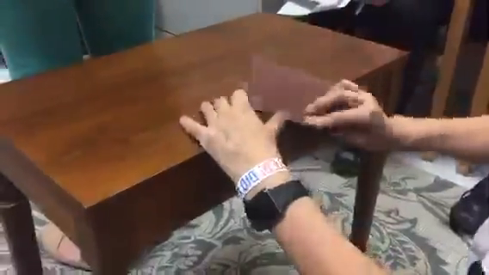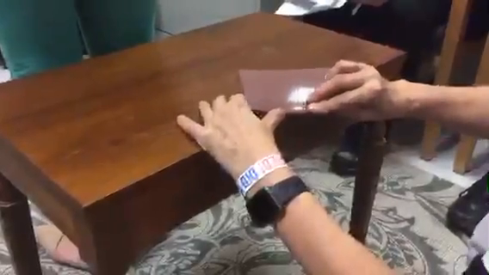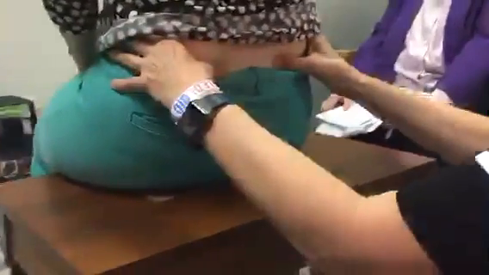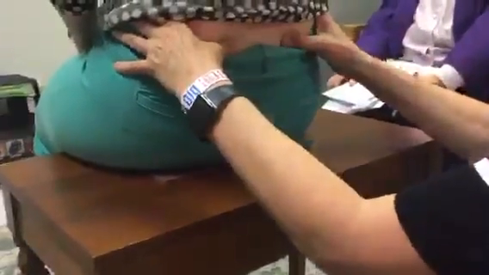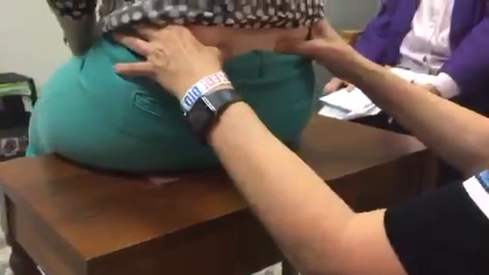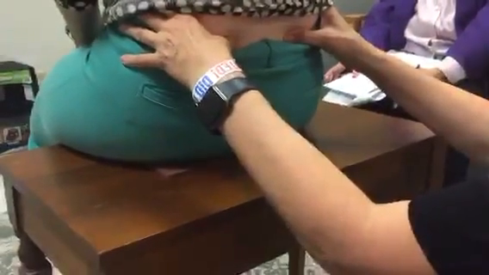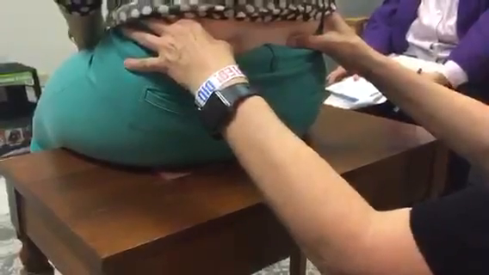So I'm going to put a little lift underneath here, 5 millimeters, and we're going to see how that does. Okay, so let's put it under the left side. Now, you know it's a good height for you if you don't feel like crossing your legs. So do you feel like crossing your legs right now? No, I think I'm okay.